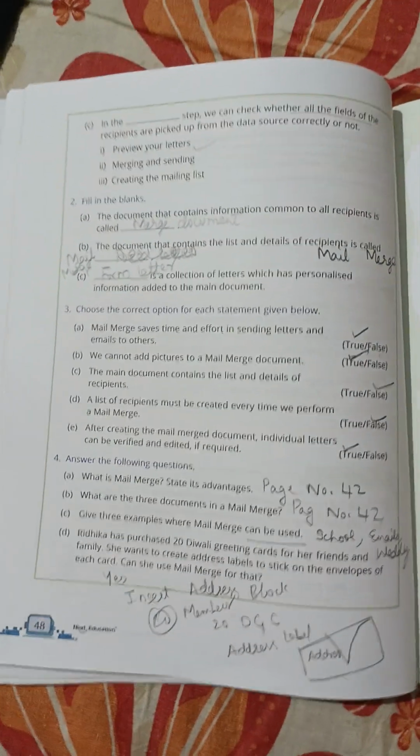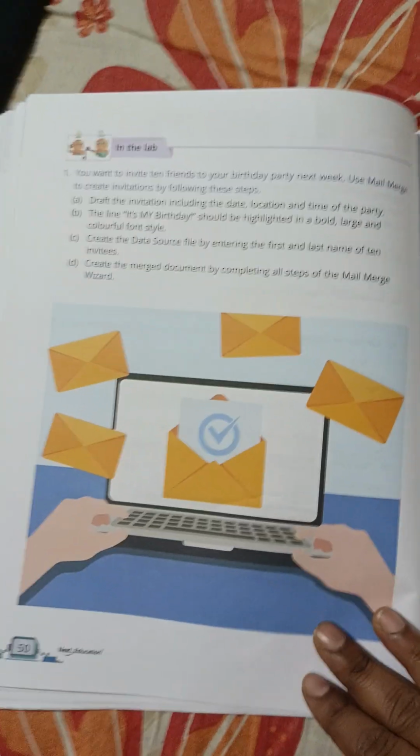And then, coming to email, it's electronic mail. It is the fastest and highly recommended for each and every person. That is email, that is electronic mail.